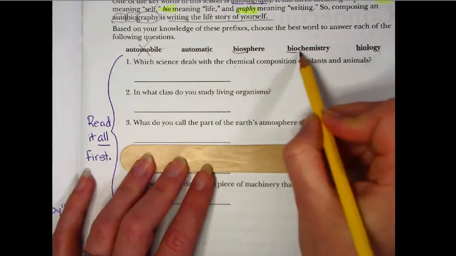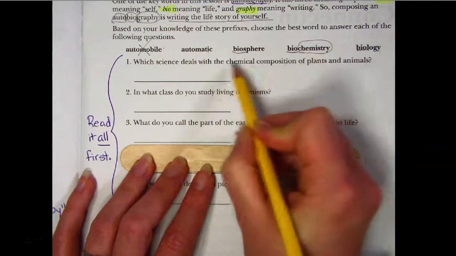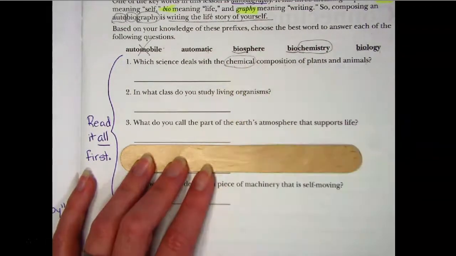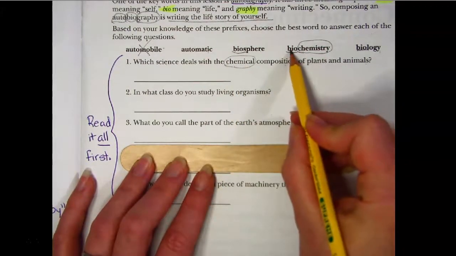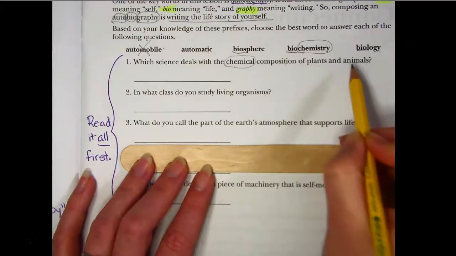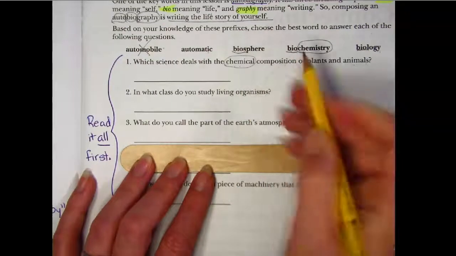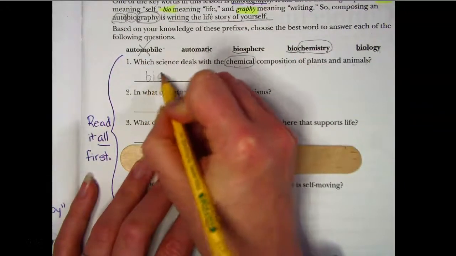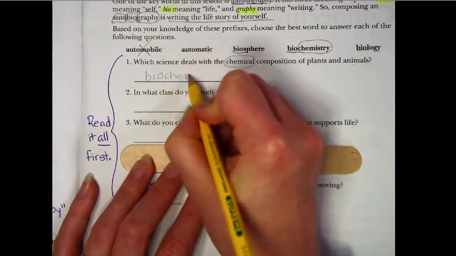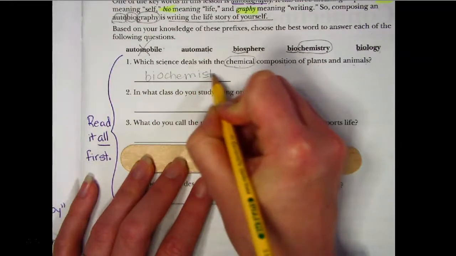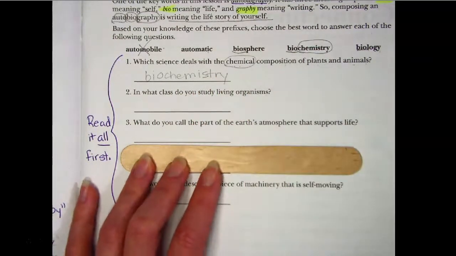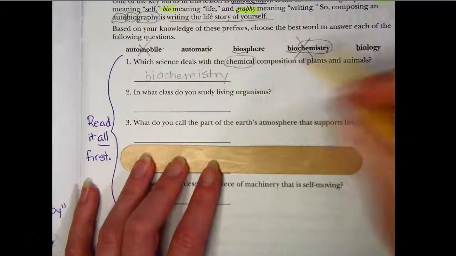I notice here that this word has chemistry and this word has chemical. So the life science, the life of plants and the life of animals, and talking about the chemistry of it. Biochemistry. Cross it out because it's done.